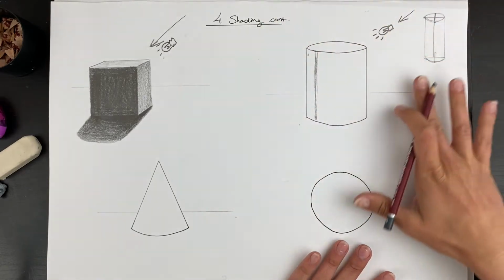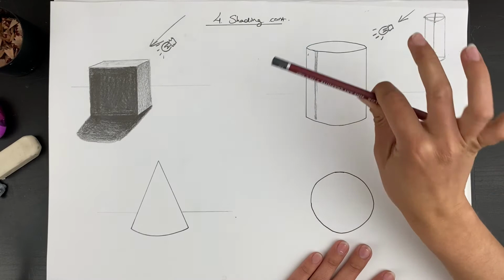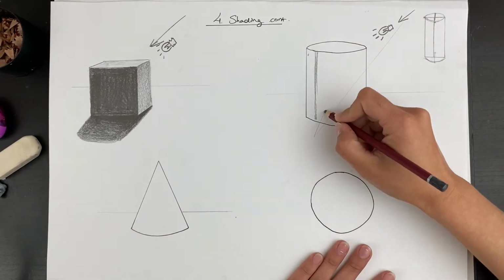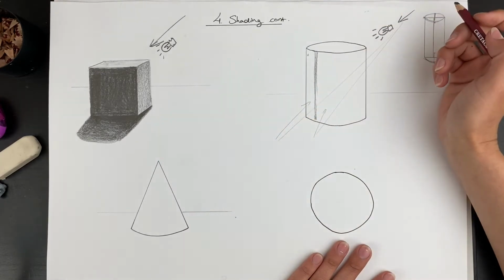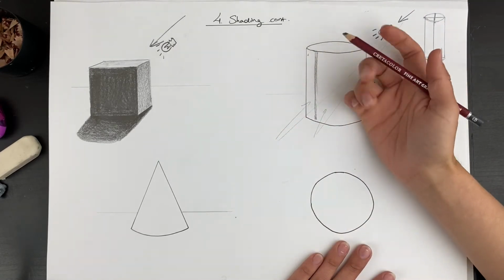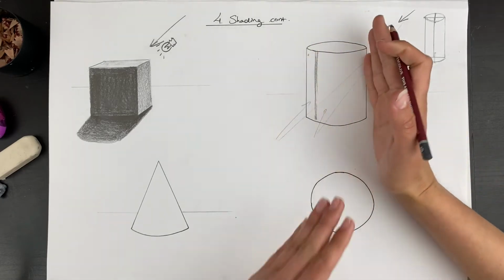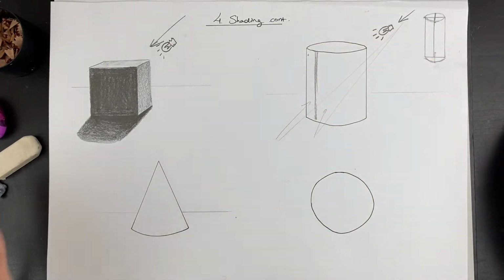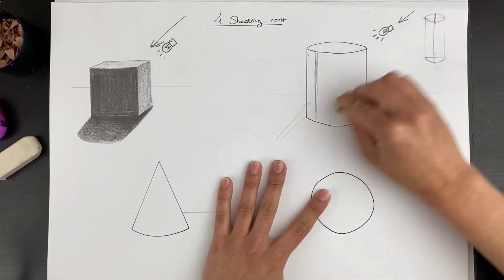When you have an object which is sitting on a flat surface, note, only if it's sitting on a flat surface, the light will reflect back from the flat surface and bounce back onto your object. This will create a slightly light feature on the far hand side corner of your object. So let's put this into practice.